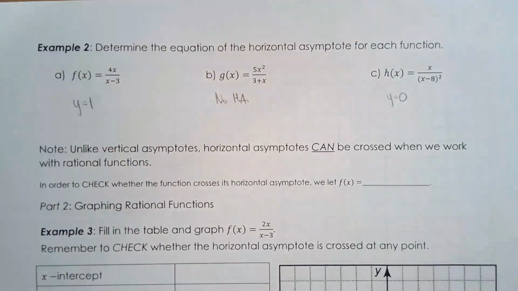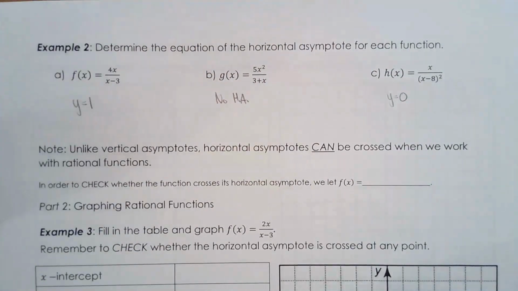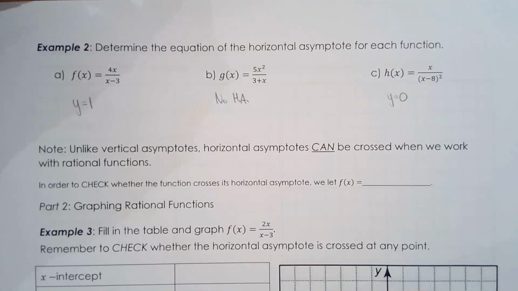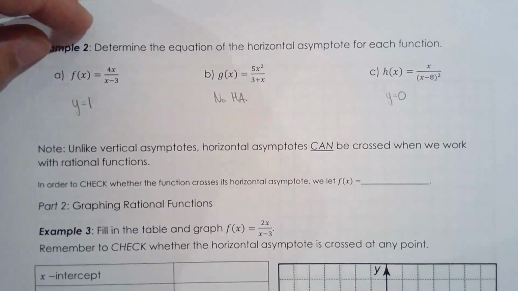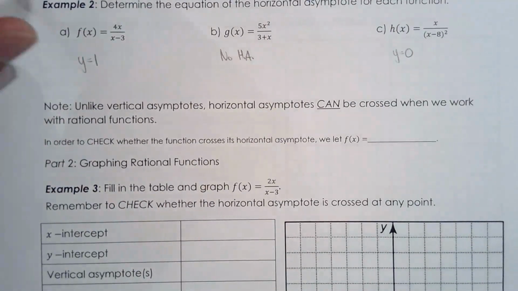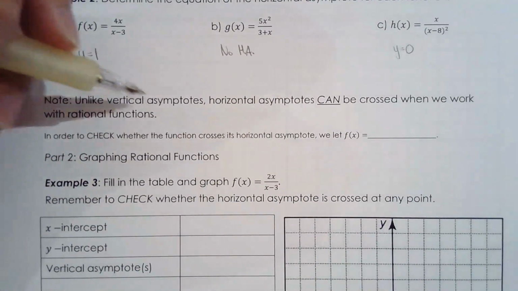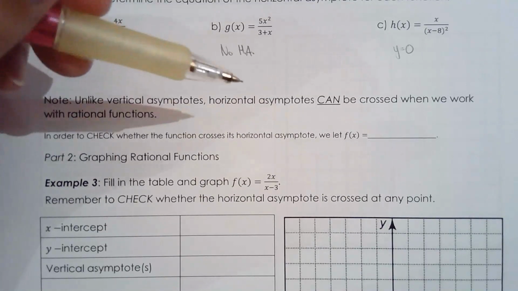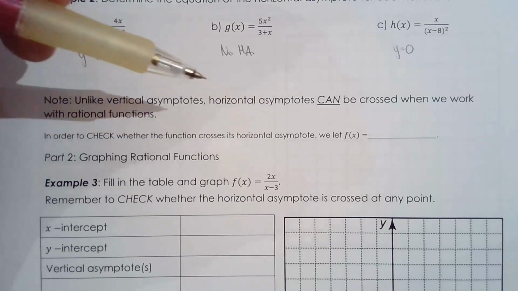So try to use your imagination, but if you can't see the relationship of the numbers, then go ahead and plug in values for yourself. And there's one thing I want to remind you. We talked about this in the very beginning of the unit. We cannot cross vertical asymptotes. For a rational function, we cannot cross it. But a horizontal asymptote can be crossed.